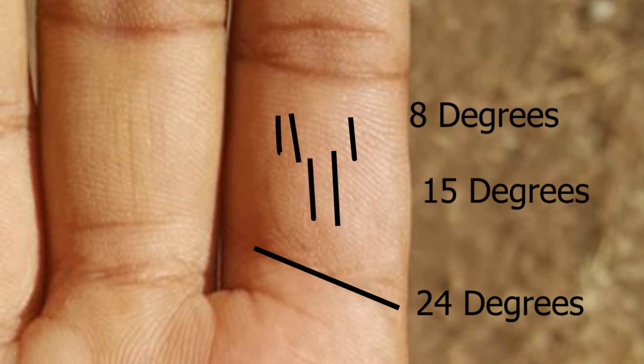So whenever a planet transits these points specifically, it's going to give you a bad event if it travels over 24 degrees Gemini, and that same planet's going to give you good events if it travels over 8 degrees Gemini or 15 degrees Gemini. And what those good events are depends on what's happening on your actual palm.